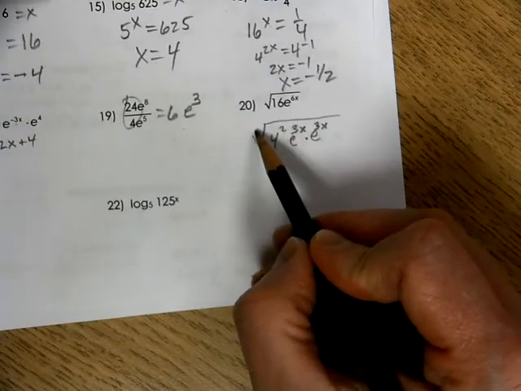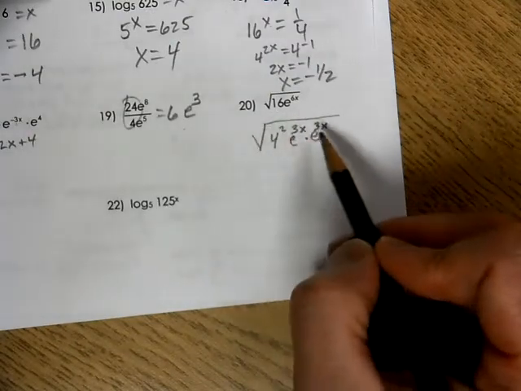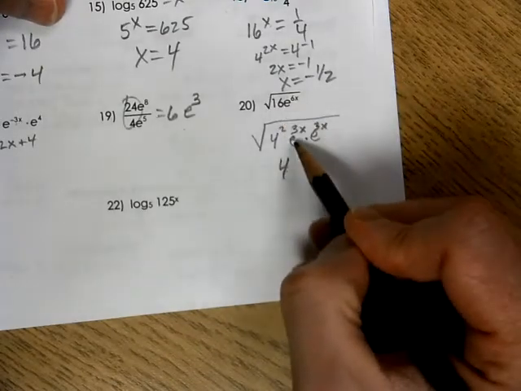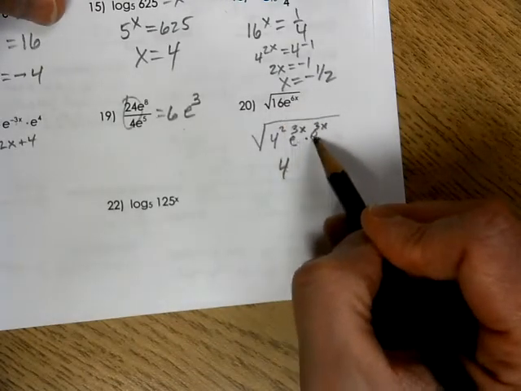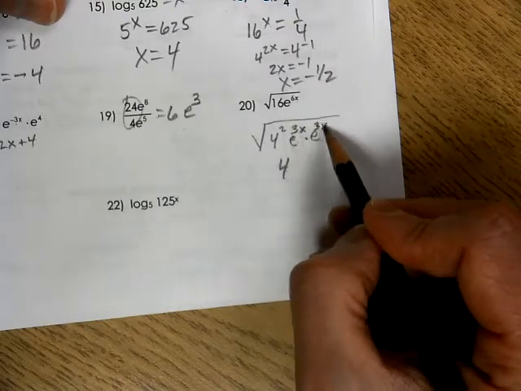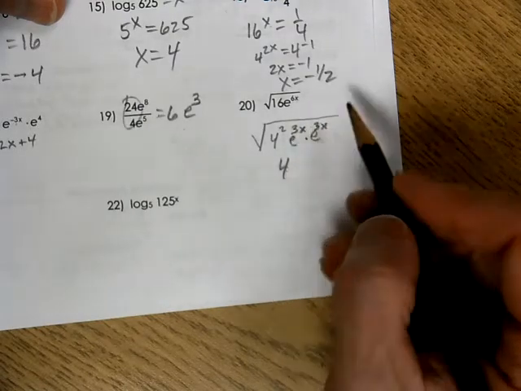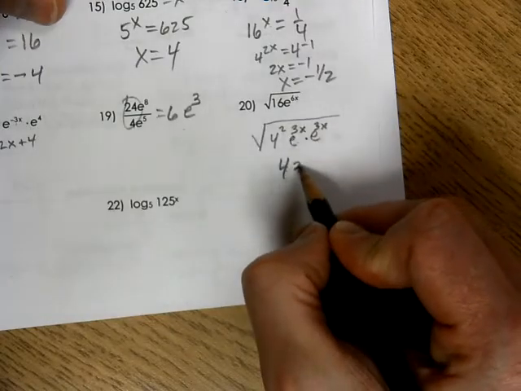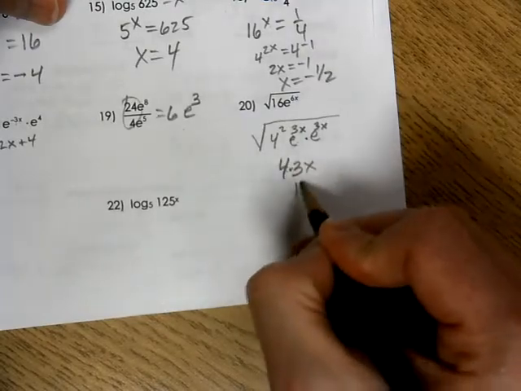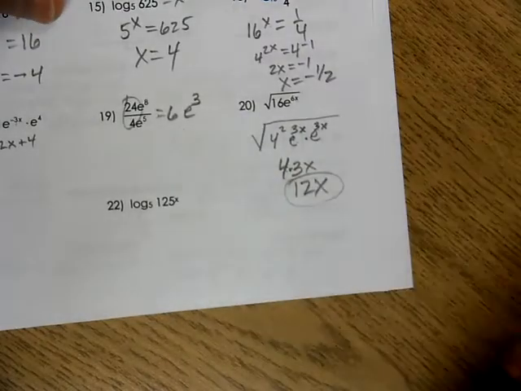So 4 squared, we're taking the square root, so we're looking for things that are squared. The square root of 16 is 4. And if you look, when you multiply the e's, you add the exponent. So to get 6, I need to break it up into 2 equal amounts. It's 3x and 3x. So I know I can pull out a 3x also. And those would have to be multiplied together to give us 12x.